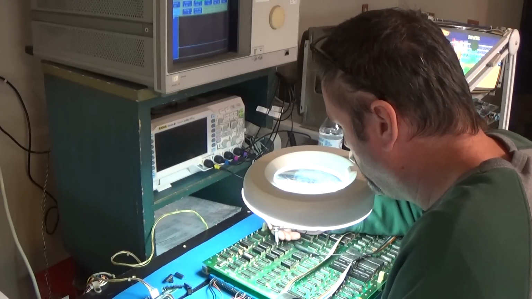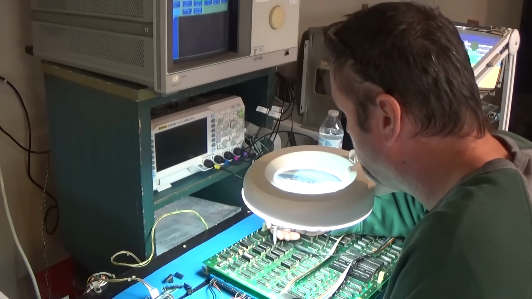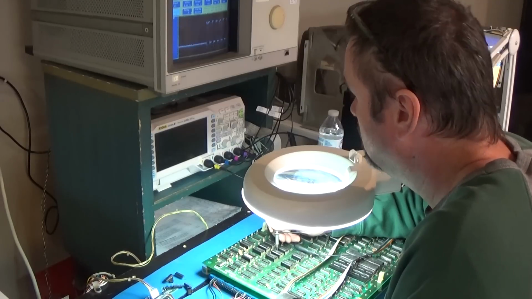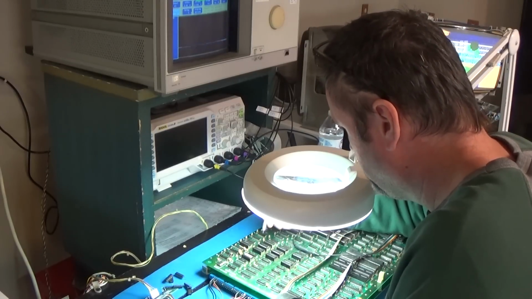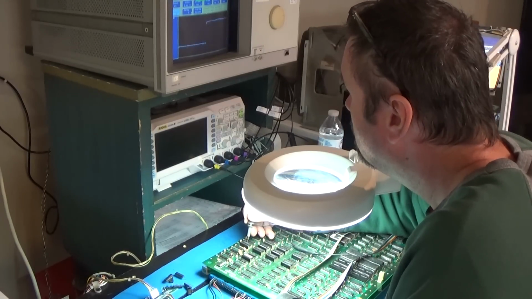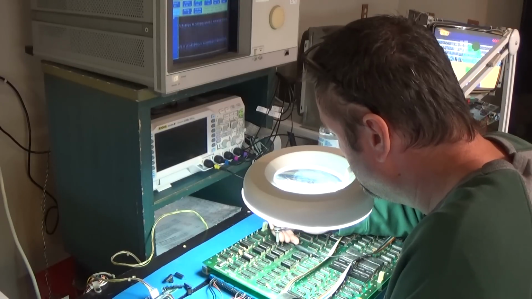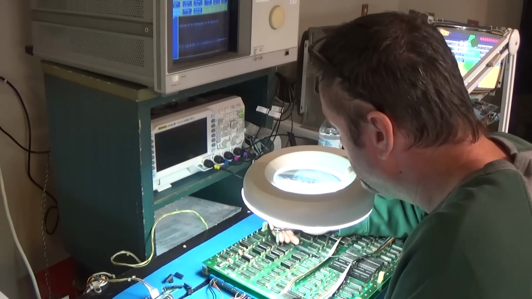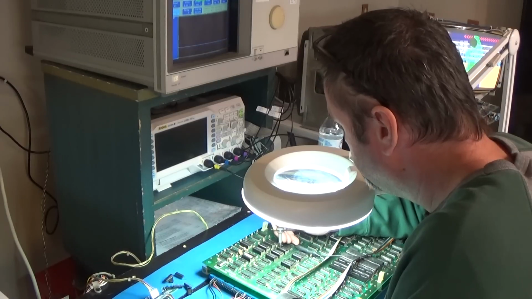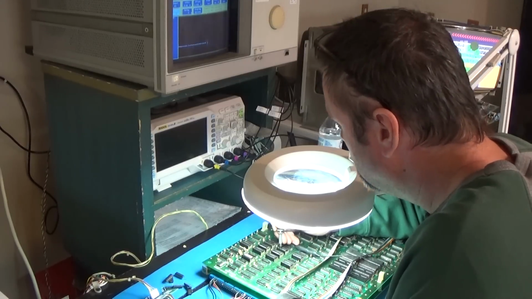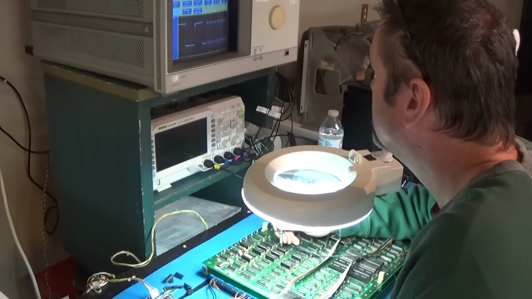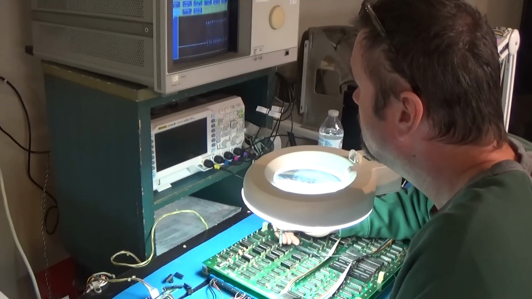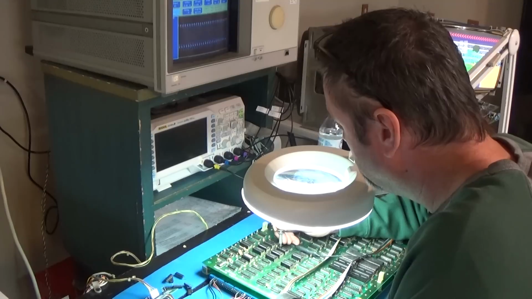When you're probing these, you want to probe the socket and not the chip on the outputs. Those were there. Yeah, see now here's, okay, never mind.